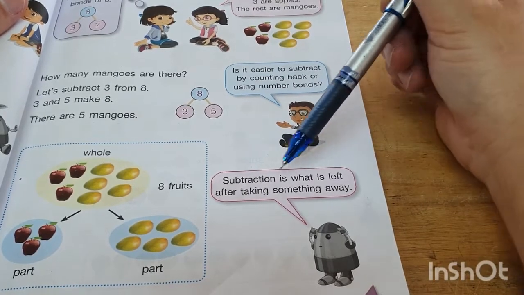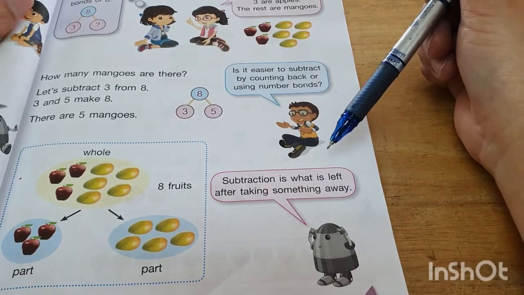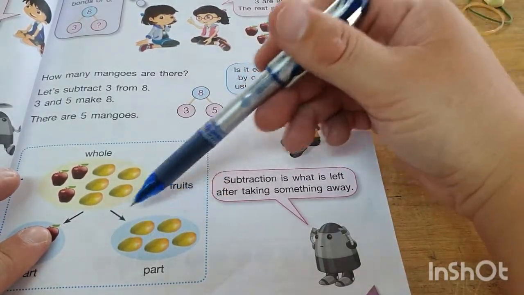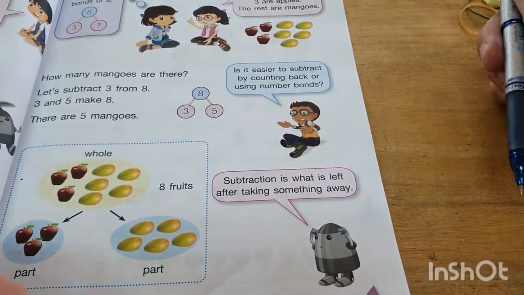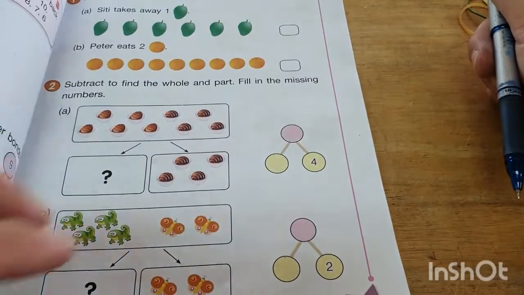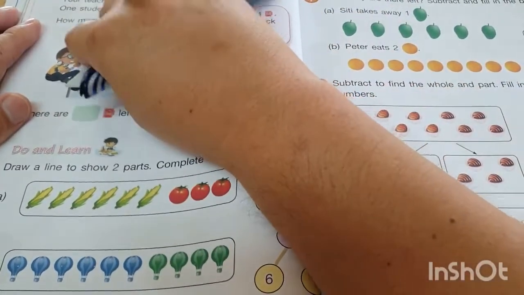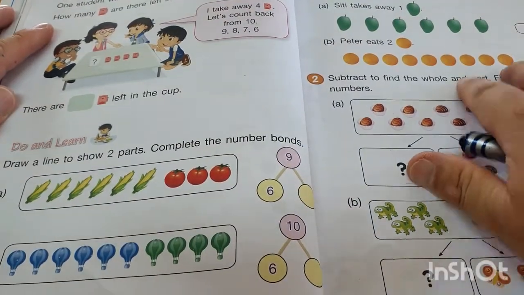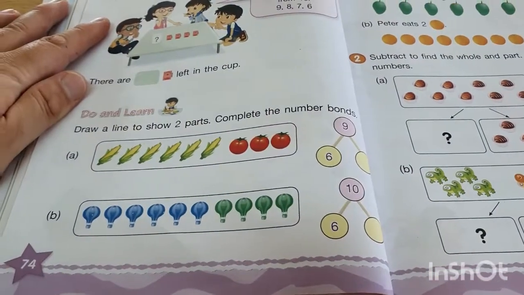Subtraction is what is left after taking something away. Okay, so you take away 3, then this is what you have left. 5. Okay? Now let's turn the page. Go to 74 and 75, please. We will not do this activity because you need to be more than one student. So we do these ones, A and B down here. 74 please.